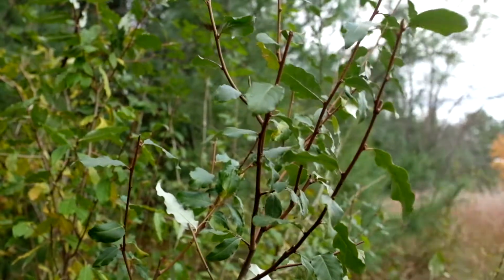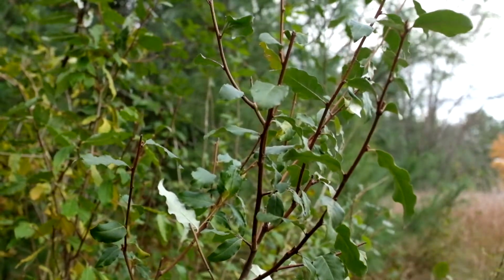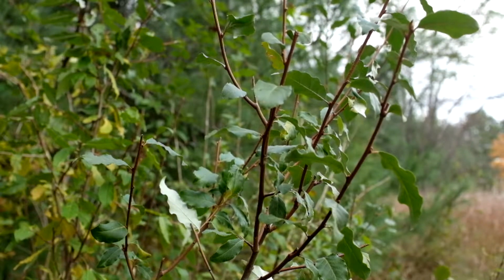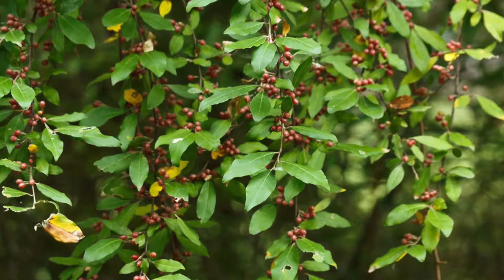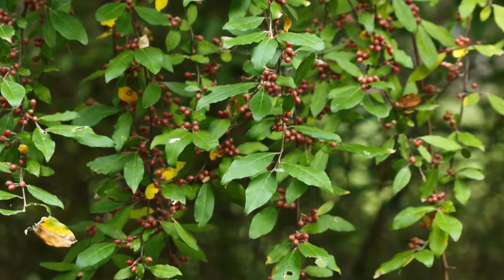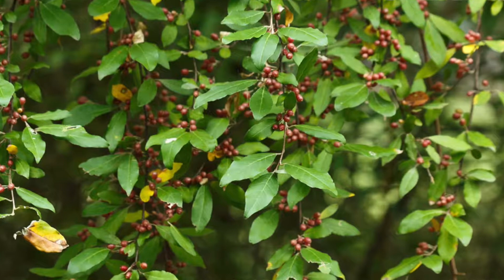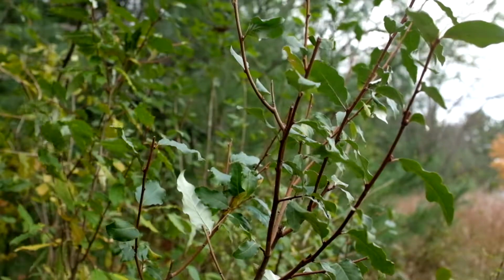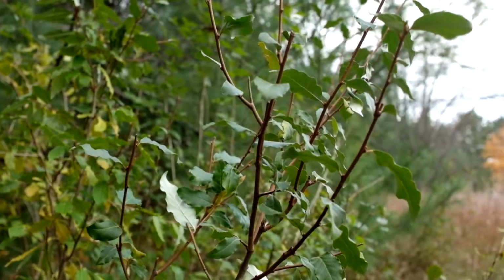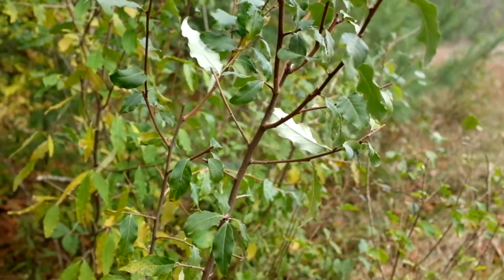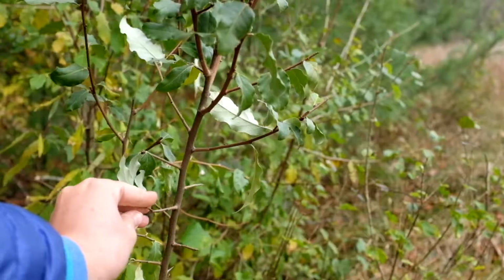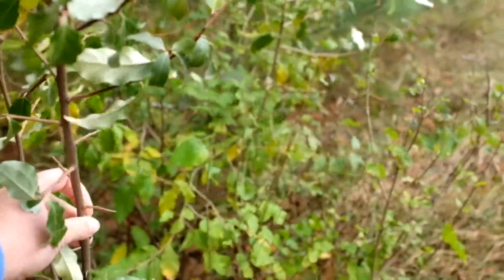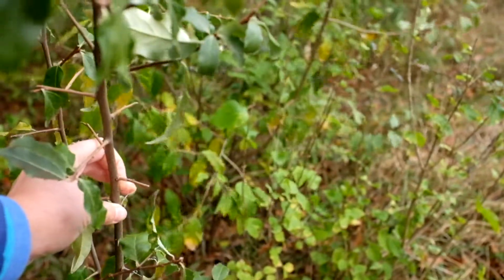And then this time of year, larger specimens will have huge amounts of red berries, kind of like smaller than olives, but olive-shaped. And they're kind of silvery red, like red with silver scales. And then oftentimes on the actual stems of the autumn olive, you get these pretty impressive thorns. Like here's one down here, and they're very sharp.